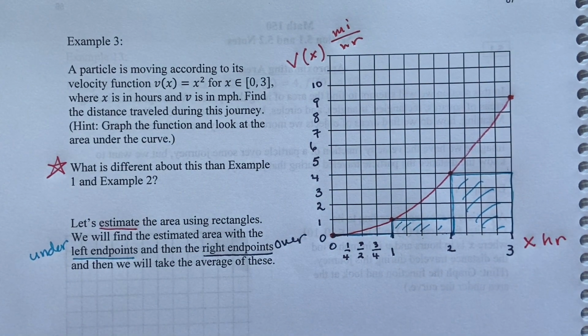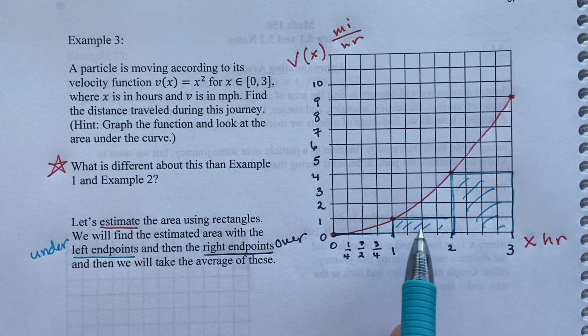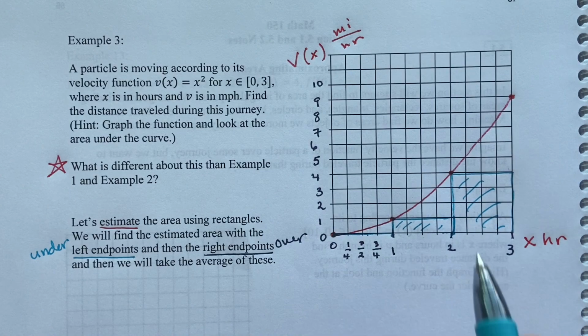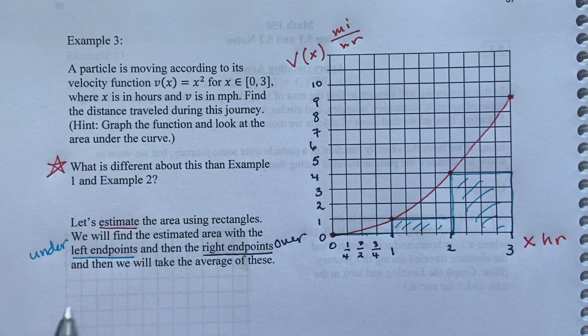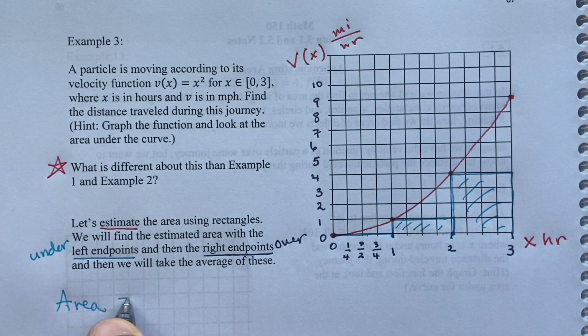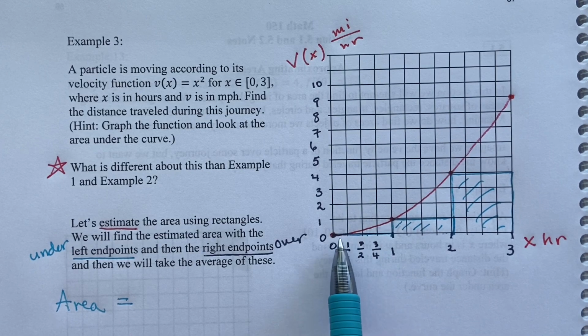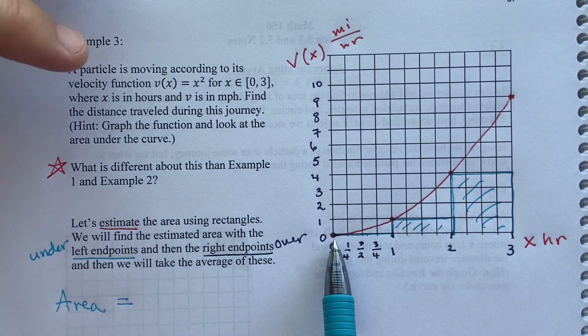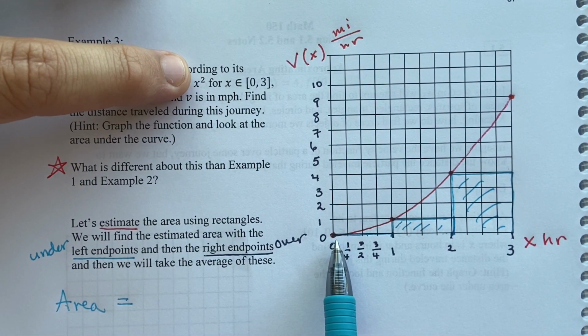So I can estimate the underestimate from the area of these rectangles, right? So I have 1, 2, 3, technically, rectangles. So the area, well, for the first one, to get the height of that rectangle, I was plugging in 0 into the function, right?